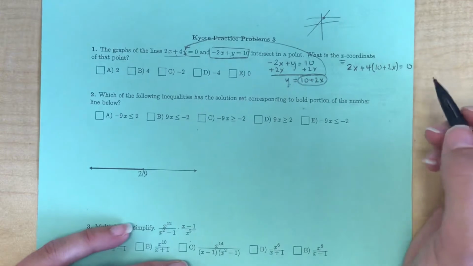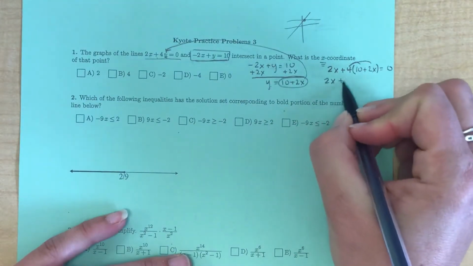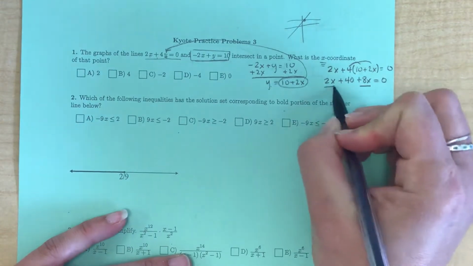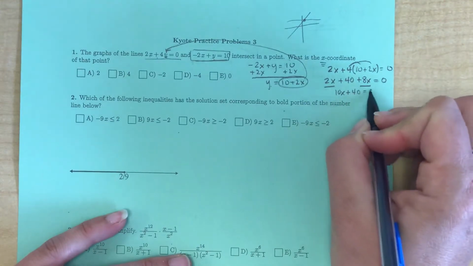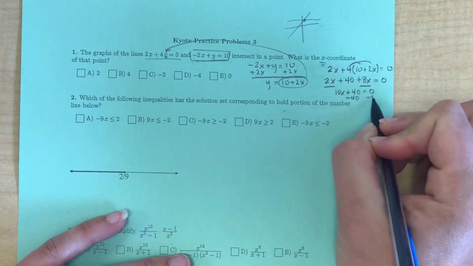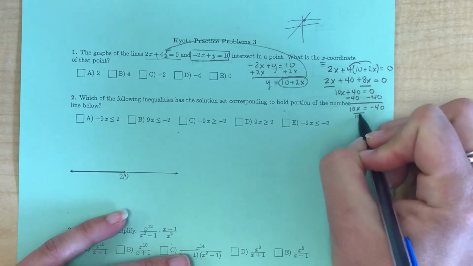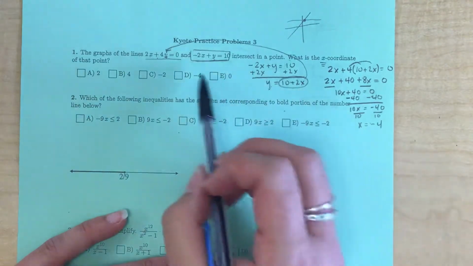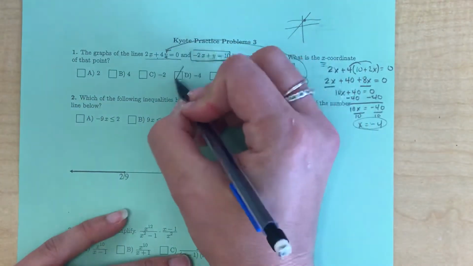So now it's just a basic algebra problem. We're going to distribute. So we have 40 plus 8x equals 0. Now I'm going to combine like terms. So 2x and 8x make 10x plus 40 equals 0. I'm going to move the 40, so subtract 40 from both sides. So 10x equals negative 40. Divide by 10, and we get x equals negative 4. So when these two lines intersect, x equals negative 4. So your answer is D.